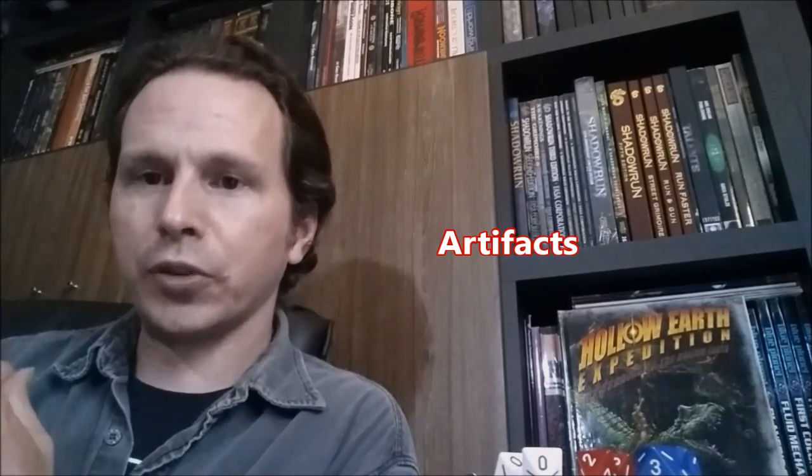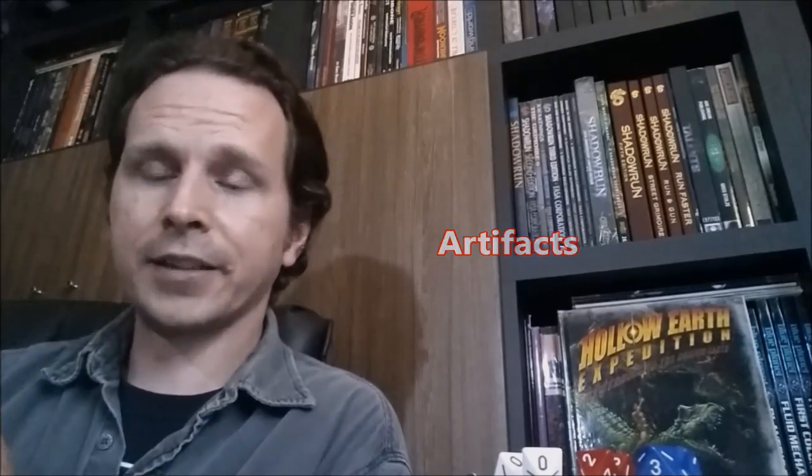The items that you create, like magic in Hollow Earth Expedition, they require an extended skill roll as you slowly build, or as you slowly modify, as you enchant, you steep it in chemicals, or whatever the process is, as you create the artifact, capital A artifact, that you are enchanting.